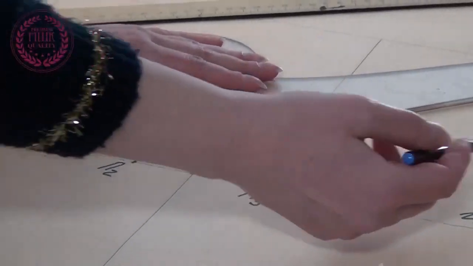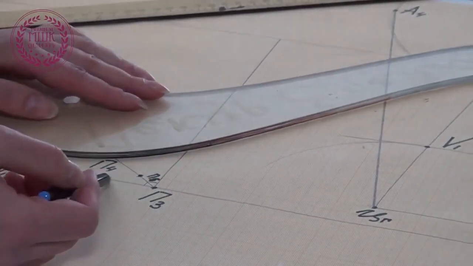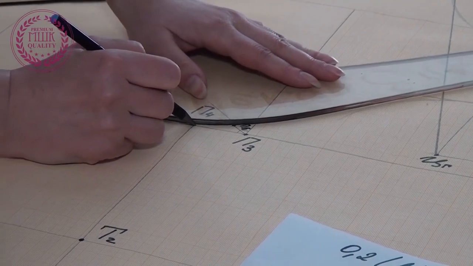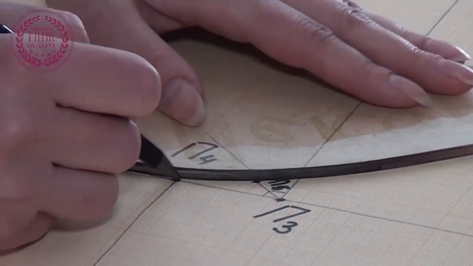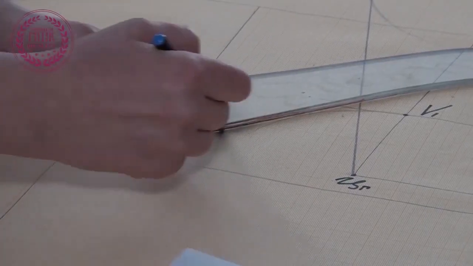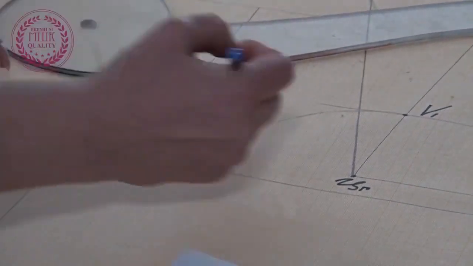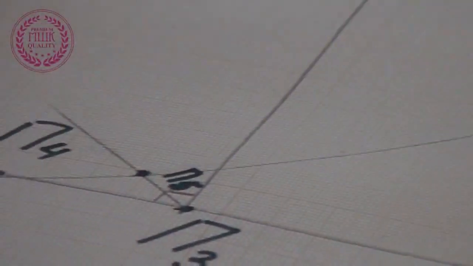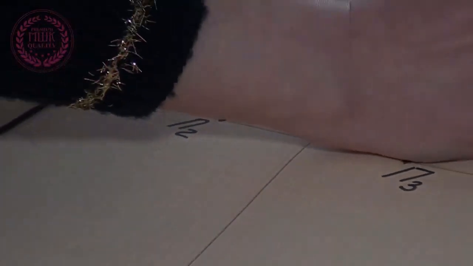My next step is to draw a top line. I'm using a curve ruler device. If you don't have such a device, you can simply draw it with your fingers. Now I work with the back.